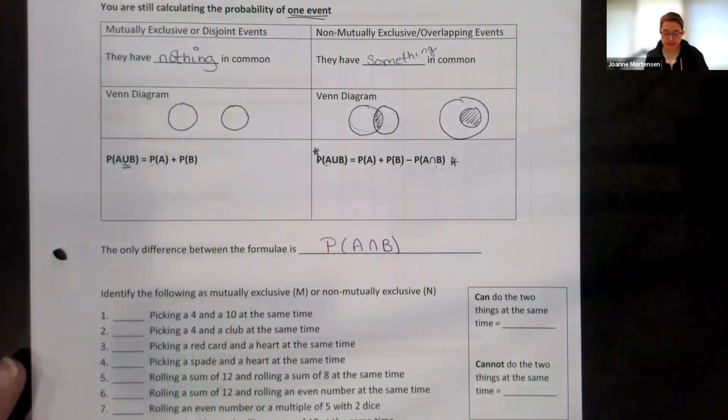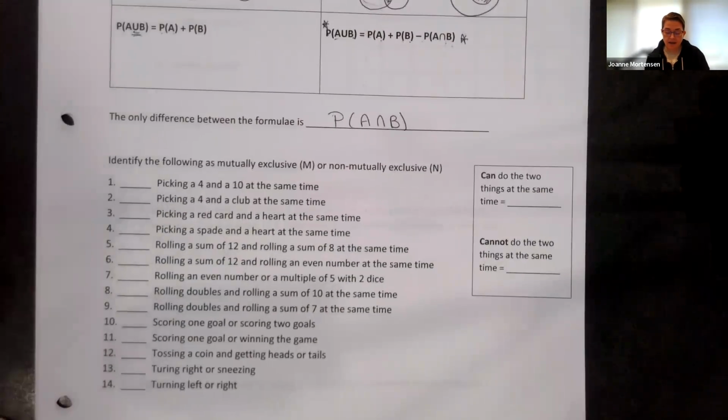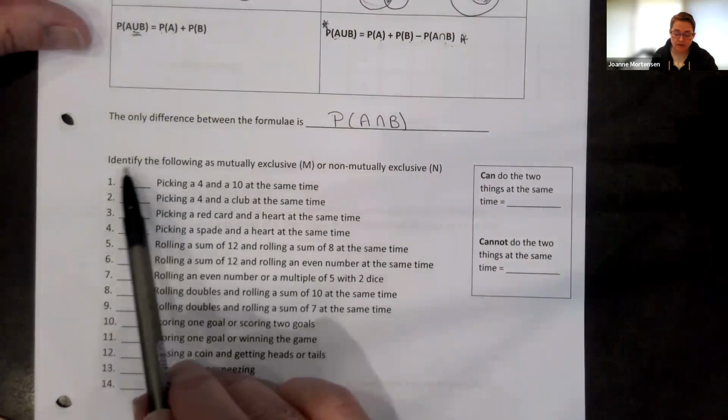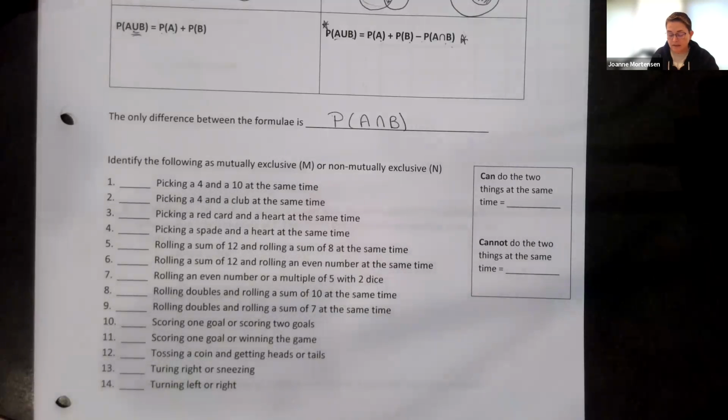All right, let's take a look at some examples here. And we are going to identify the following as mutually exclusive. Again, nothing in common.